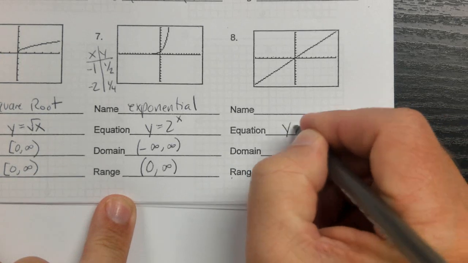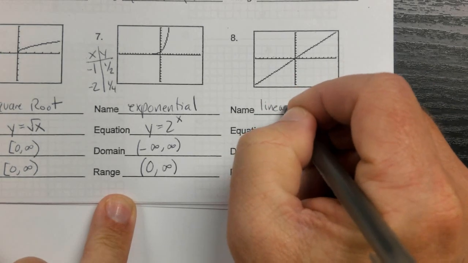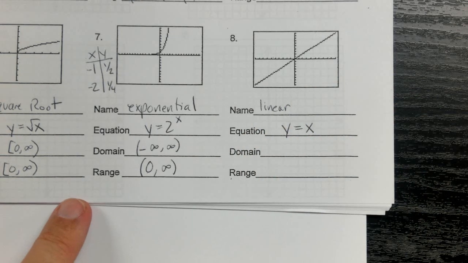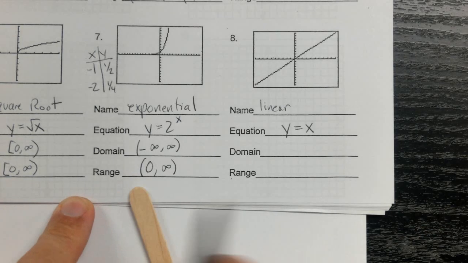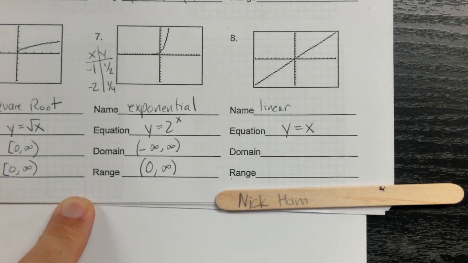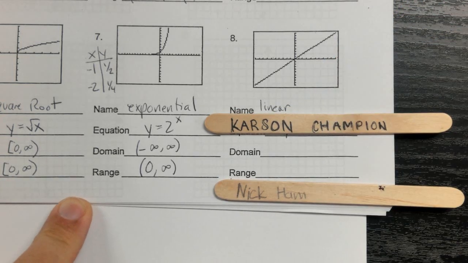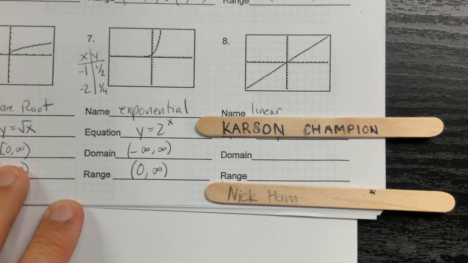And the last one would be y equals x. We just say that's a linear function. Well, I think this is the easiest one of the day, but what the heck, we'll let some people get the easy questions. I should never say that, because then what if Carson or Nick get it wrong? They'll feel bad. But I have confidence.